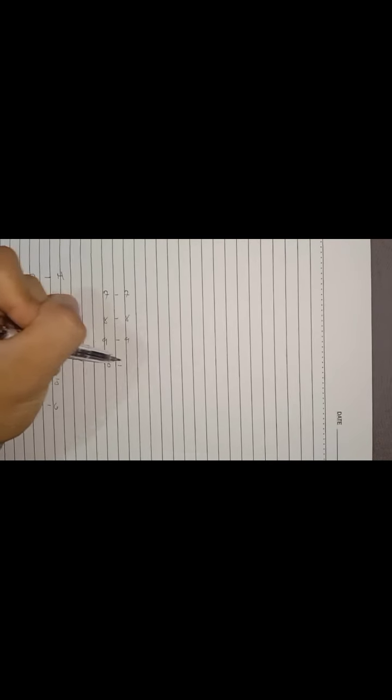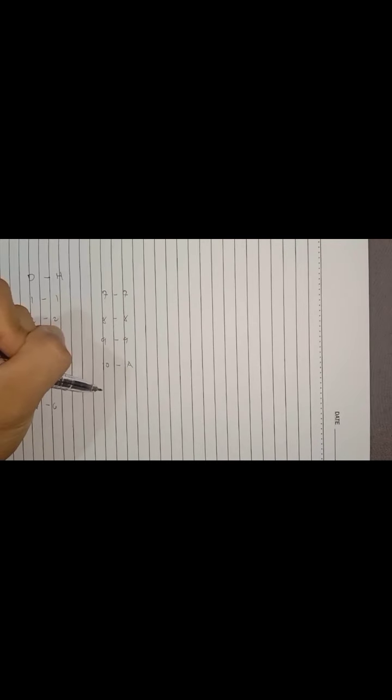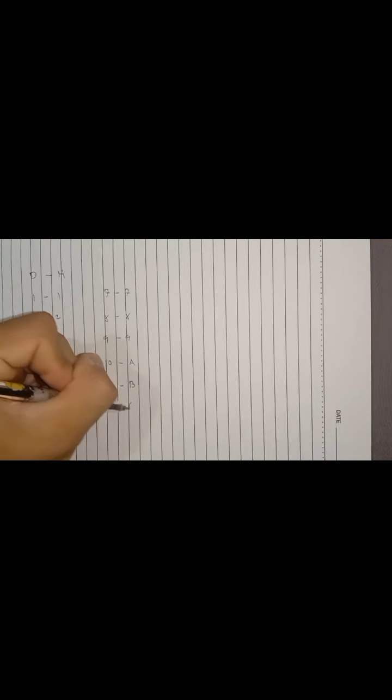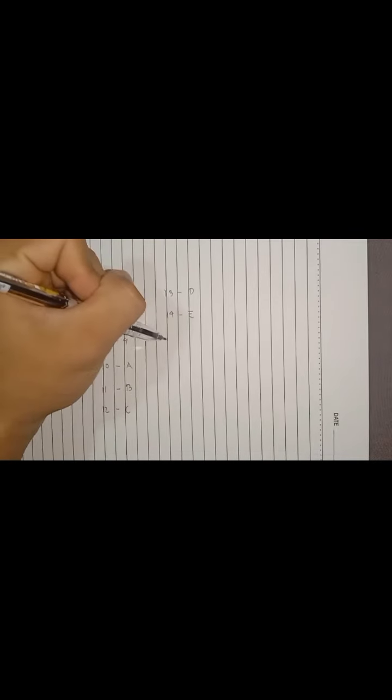Now, once you get to 10, that changes. 10 in the hexadecimal system corresponds to A. 11 corresponds to B. 12 corresponds to C. 13 corresponds to D. 14 corresponds to E. And 15 corresponds to F. And of course, 0 corresponds to 0.